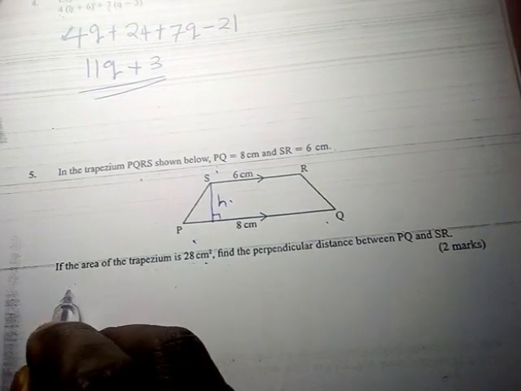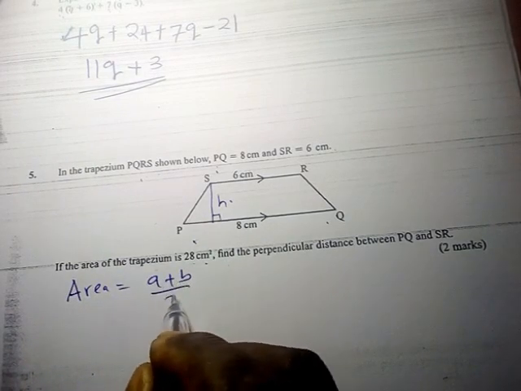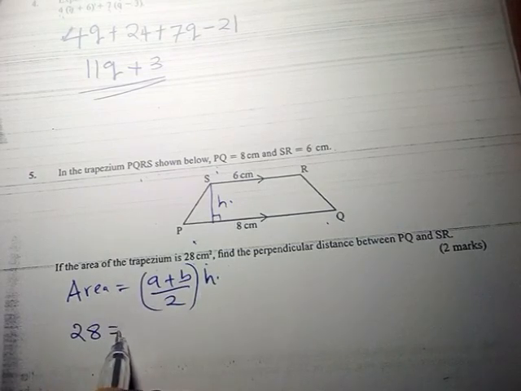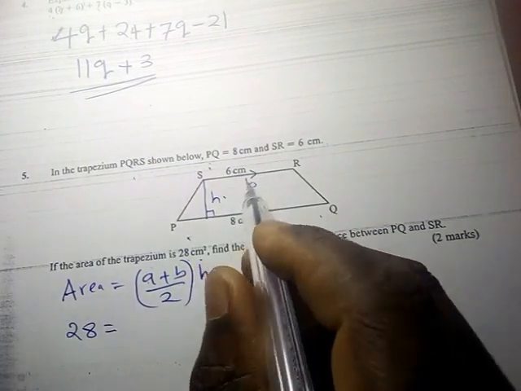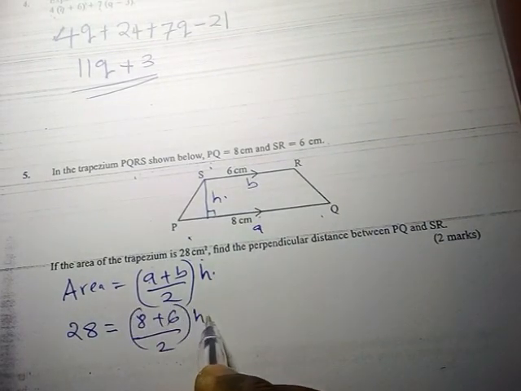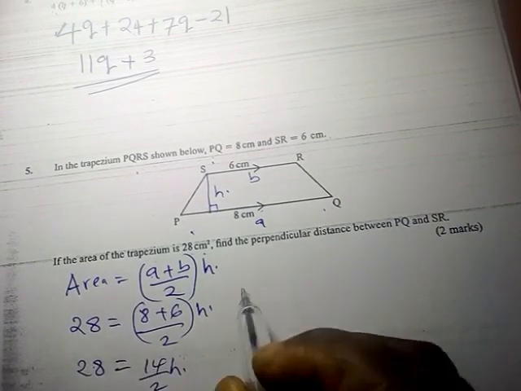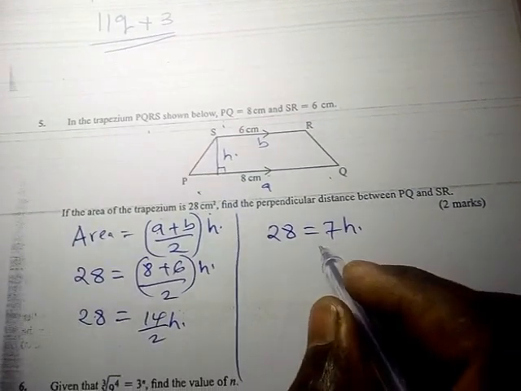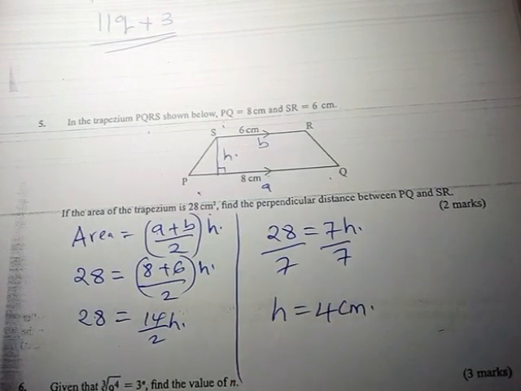But we know area of a trapezium is given by (A plus B) divided by 2 times H. This area is 28. This one is A and this one is B. The parallel sides are the ones we call A and B, which is 8 plus 6 divided by 2 times H. 28 is equal to 14 divided by 2 times H. 28 equals 7H. So divide by 7, divide by 7. So H equals 4 centimeters.